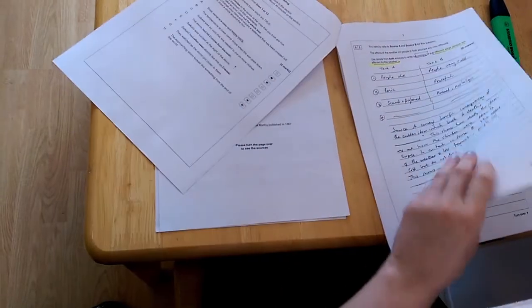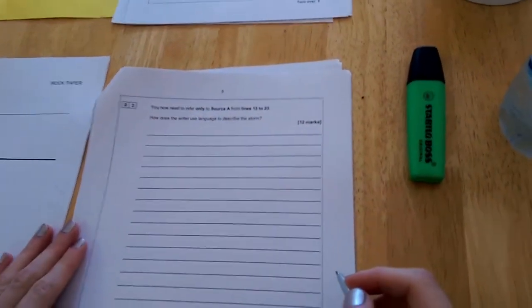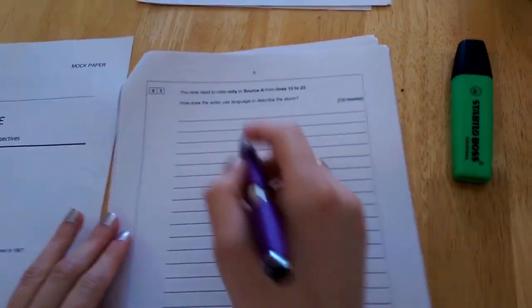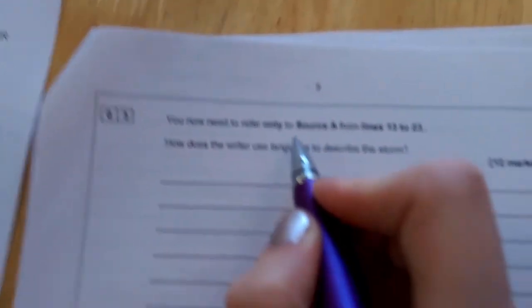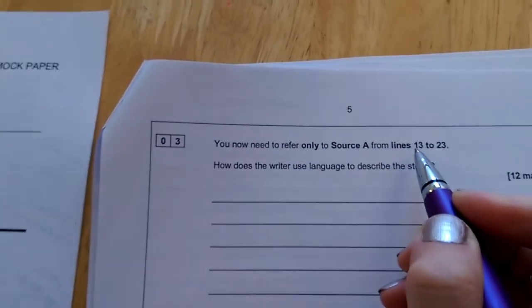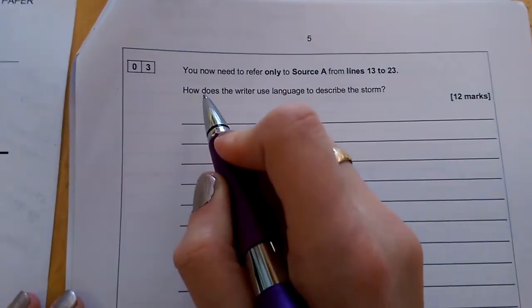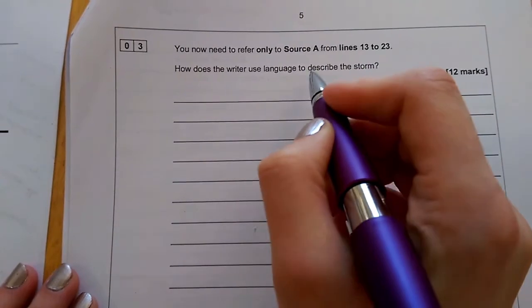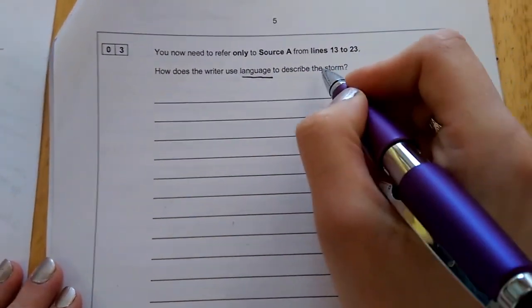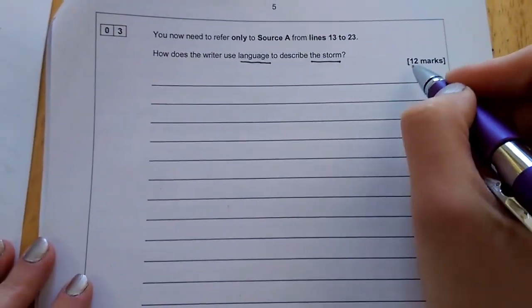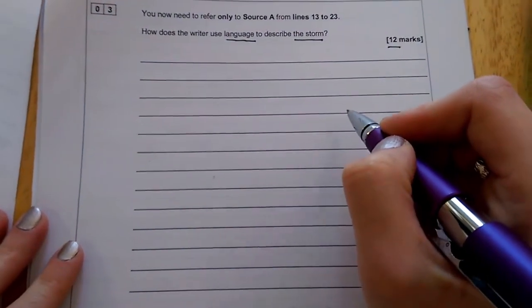So you go to question 3 in your homework paper. The first thing to do is to read the question and then to underline or highlight the key words. So it tells us we now need to refer only to source A from lines 13 to 23. And the actual question is, how does the writer use language to describe the storm? And as you can see, there's 12 marks available here.